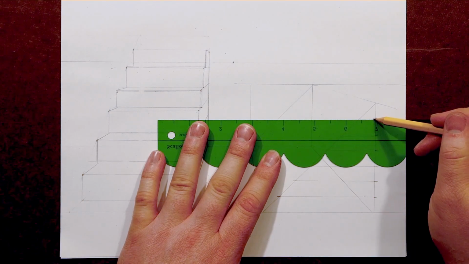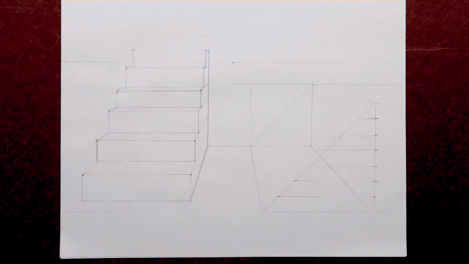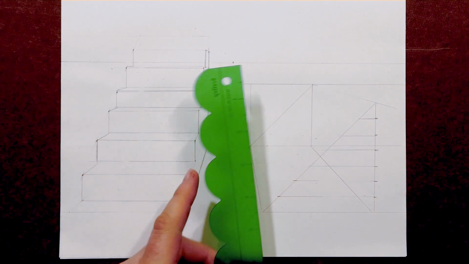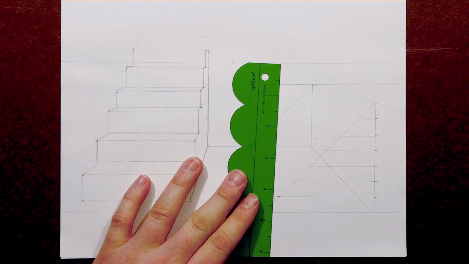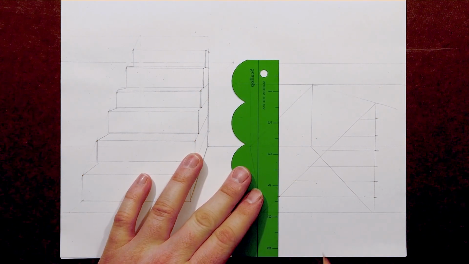As you finish those up, we're then going to take a vertical line at each new intersection point and drop it down to the lower level. Keep those nice and vertical. That will keep your illusion in line.